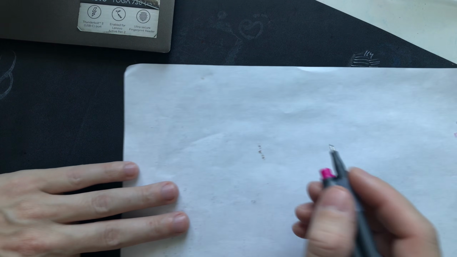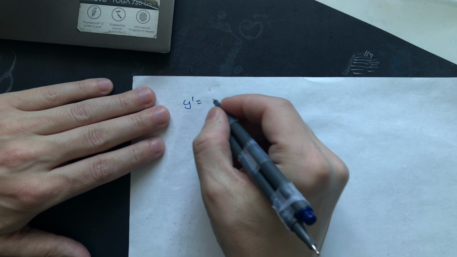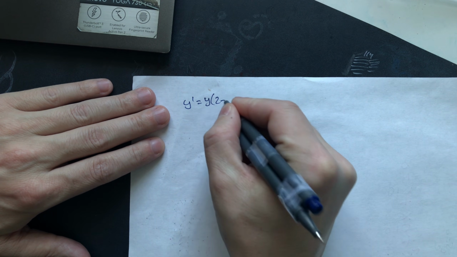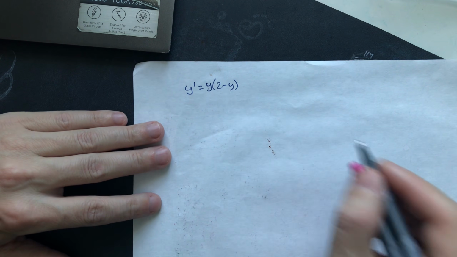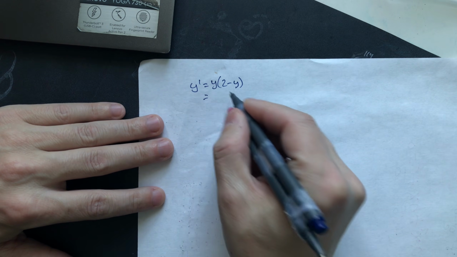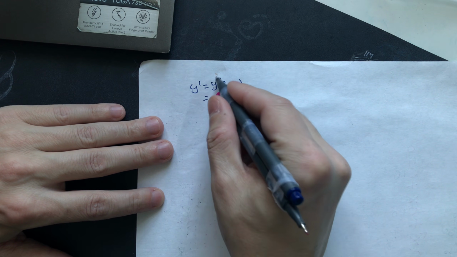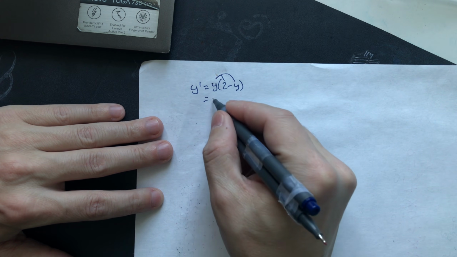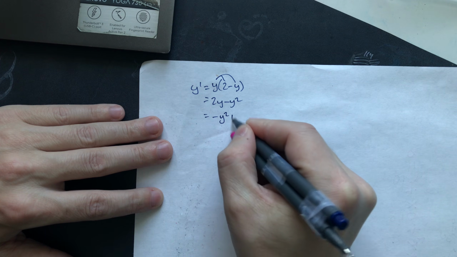Welcome friends, so let me show you how to relate, for example, y prime given to you in some form like y times 2 minus y, and then we want to relate this to the direction field in wholesale fashion. One thing you should observe is that this is equivalent to distributing, so you're going to have 2y minus y squared, which is just negative y squared plus 2y.